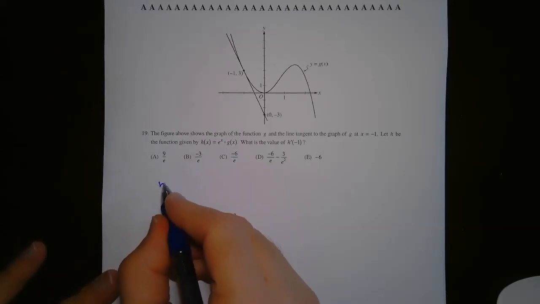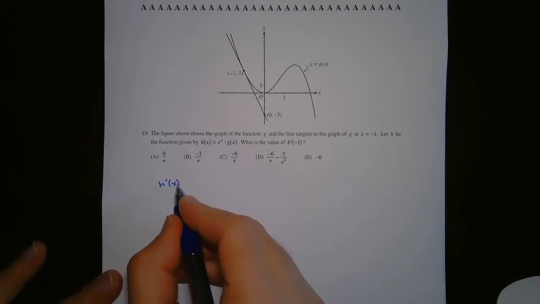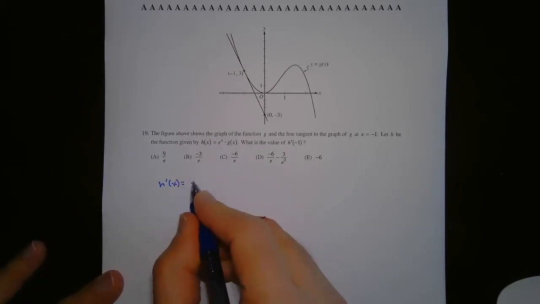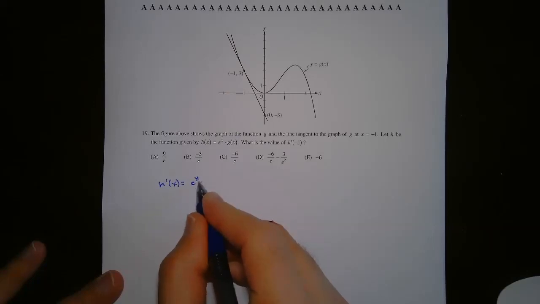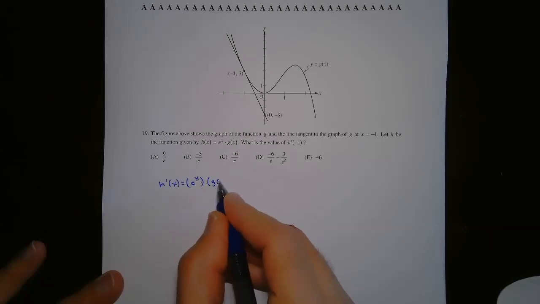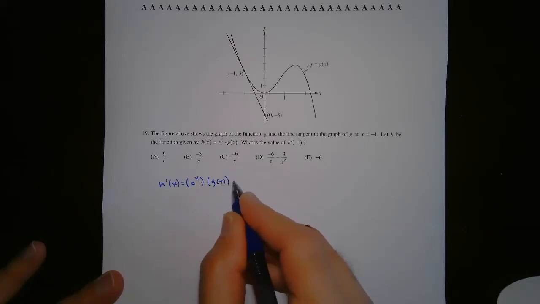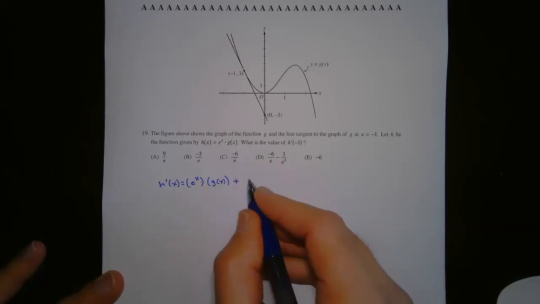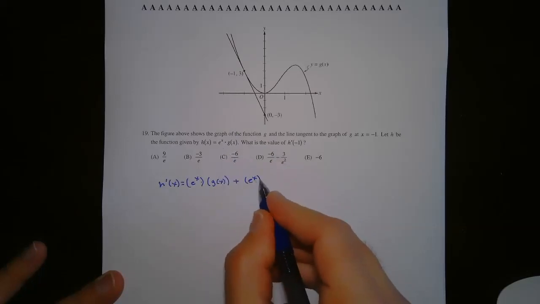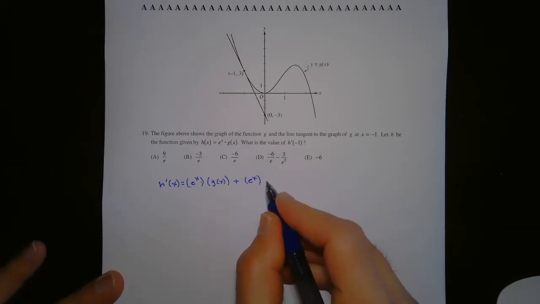So we know h of x is this. h prime of x is equal to the derivative of e to the x, which is e to the x, times g of x, plus e to the x, now not taking the derivative, times g prime of x.